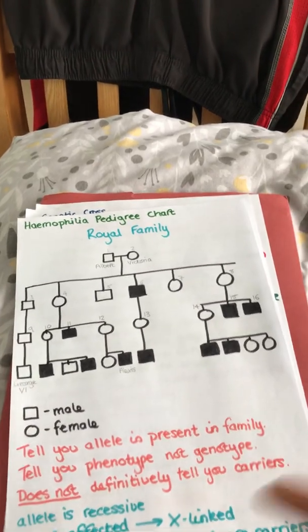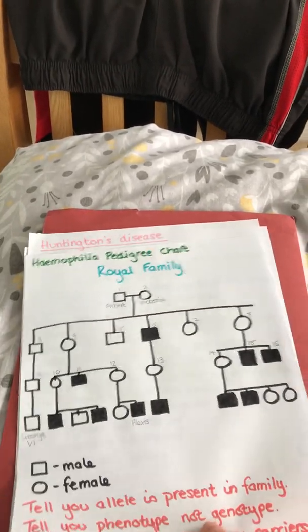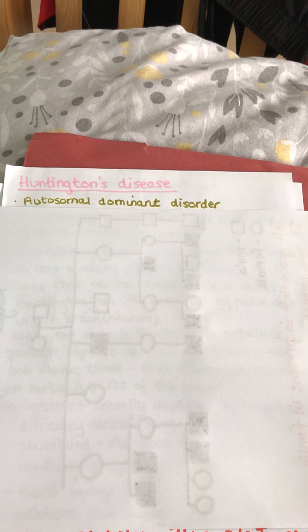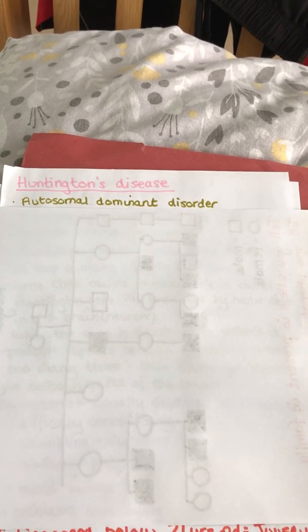Right, so that's haemophilia. The next one we're going to look at is Huntington's disease. This is an autosomal dominant disorder. This means it affects normal genes within the body, so genes that are not found on your X or Y chromosomes. They're just found on the other chromosomes within the body. And it's a dominant disorder.